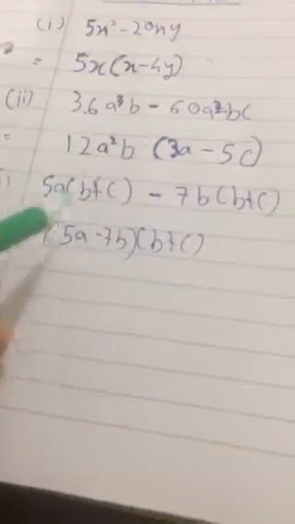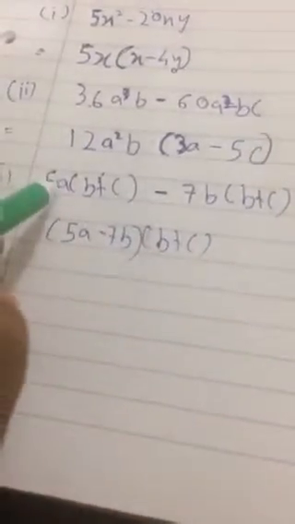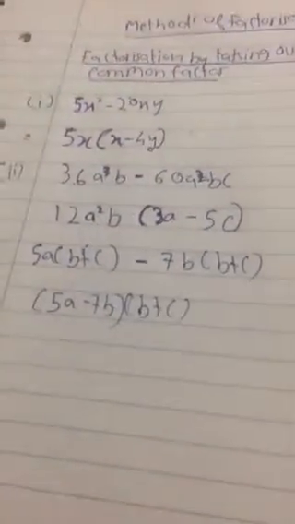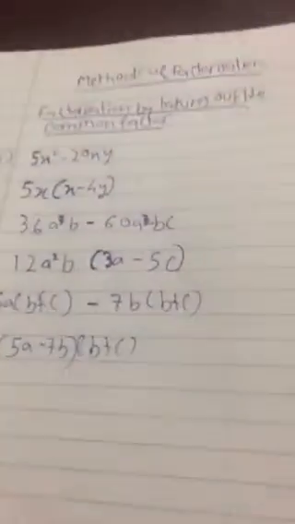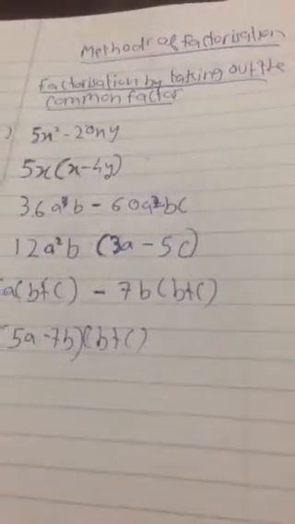So I directly write the answer as 5a minus 7b and b plus c. This is the simplest form. B plus c and b plus c is common. I take b plus c in one bracket and write 5a minus 7b. So these are the three examples of factorization by taking out the common factor.